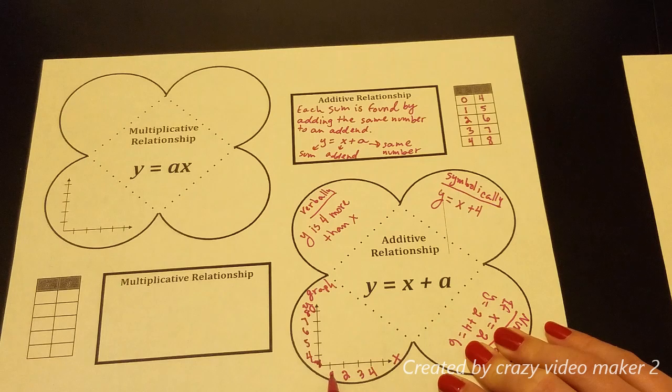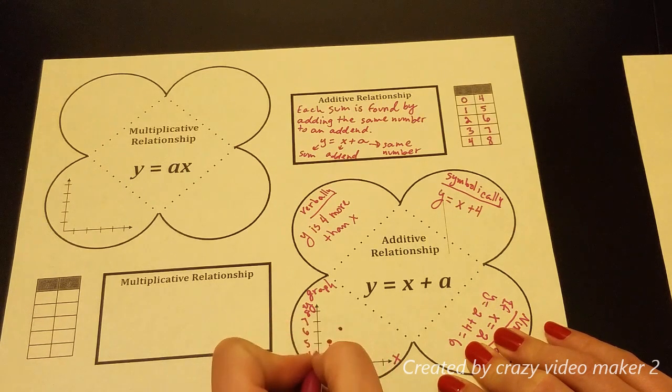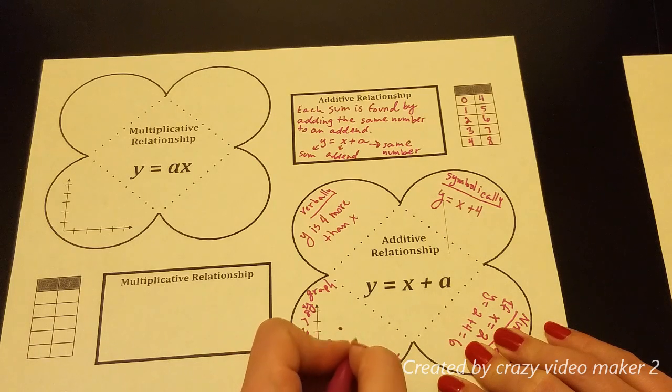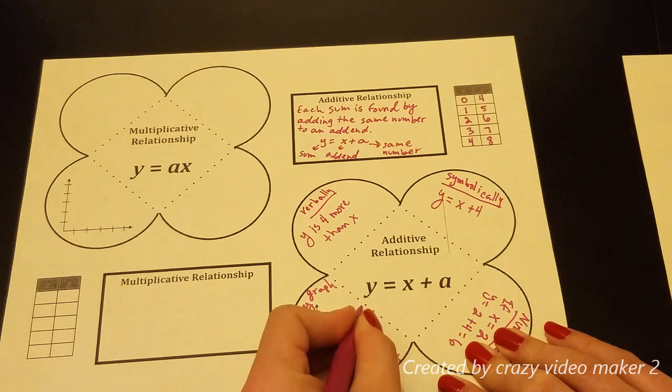All right, so when x is 0, y is 4. So we put a dot there, 0, 4. When x is 1, y is 5. So you go up 1, mark it where the 5 is. When x is 2, y is 6. When x is 3, y is 7. When x is 4, y is 8.